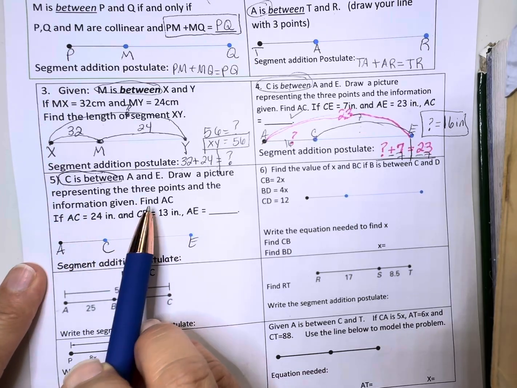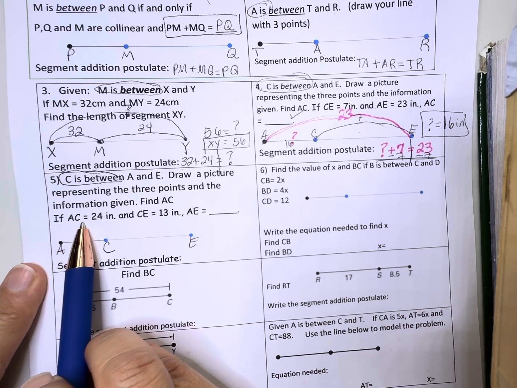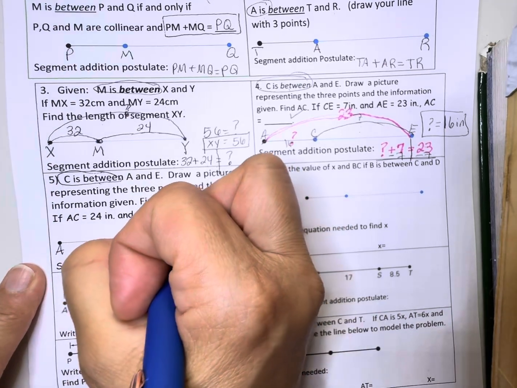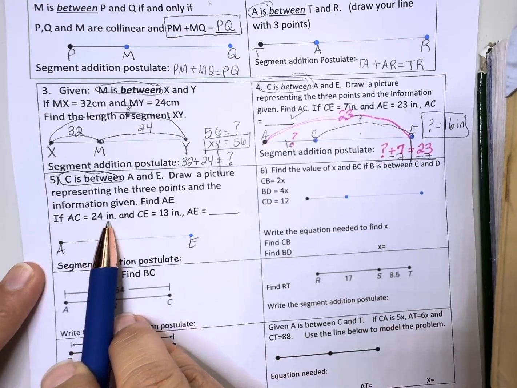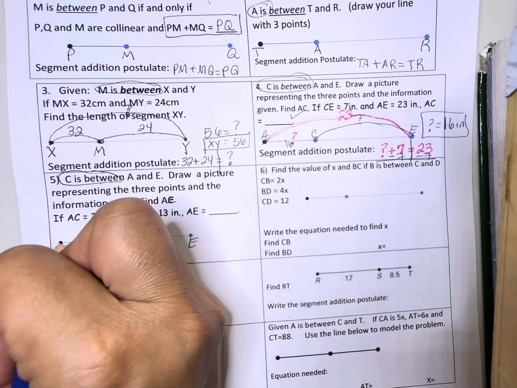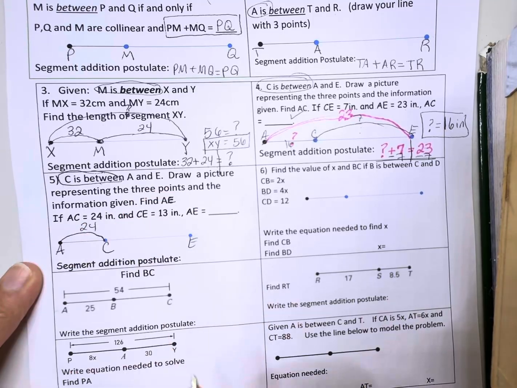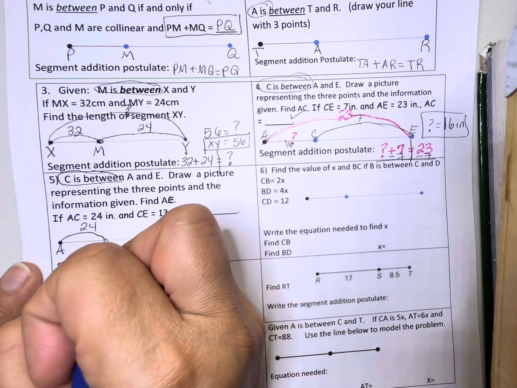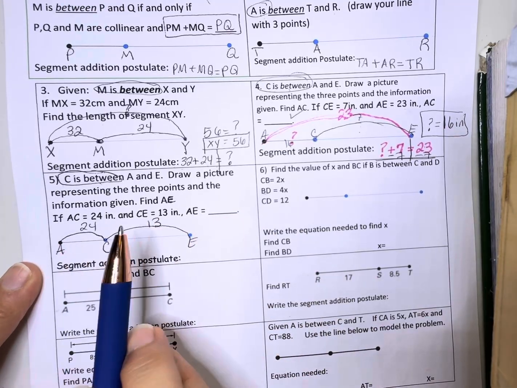And now the information. Find AE if AC is 24. Sorry, that's a little error. I'll fix that before I print this for you. AC is 24, so I'm going to draw my rainbow from A to C. That's 24. And CE is 13. So I have a piece and a piece.